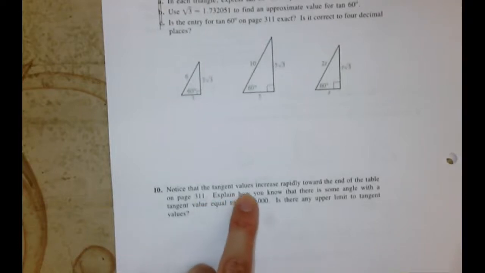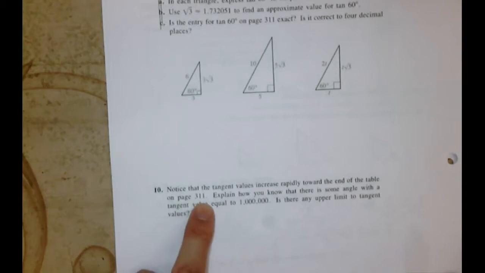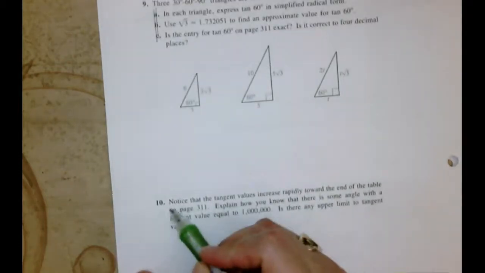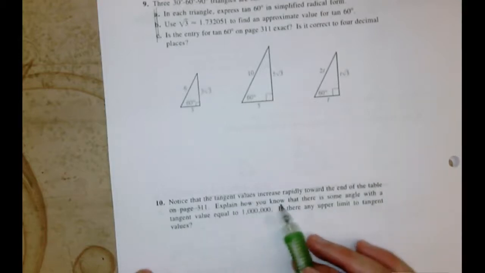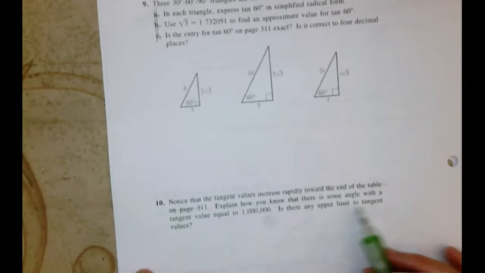Notice the tangent values increase rapidly towards the end of the table on the page. We don't have to worry about this, but tangent ratio does get really big. Explain how you know that there is some angle with a tangent value equal to 1 million. Is there any upper limit to tangent values? Okay, what do you think? Think about it. So tangent is opposite over adjacent, right?